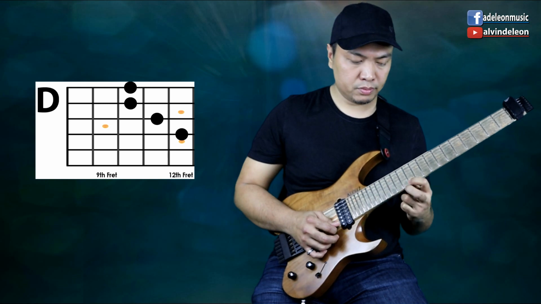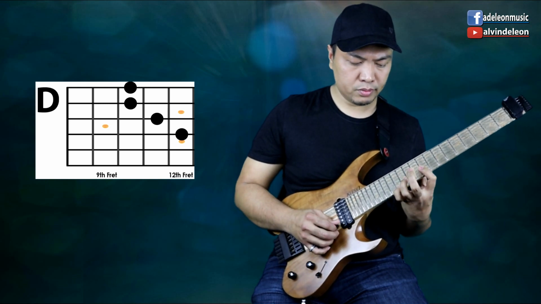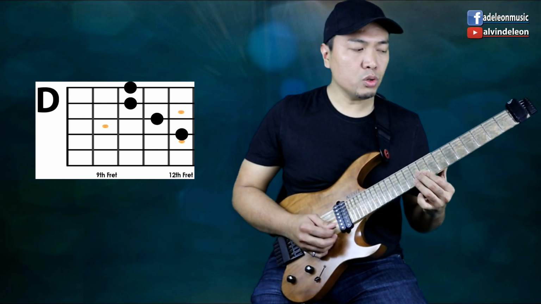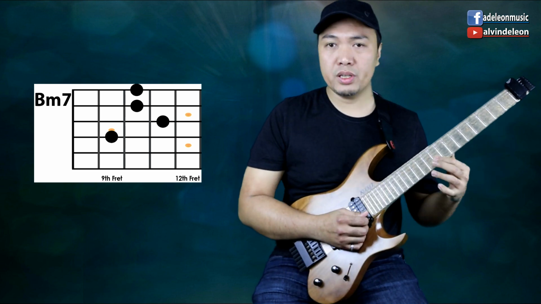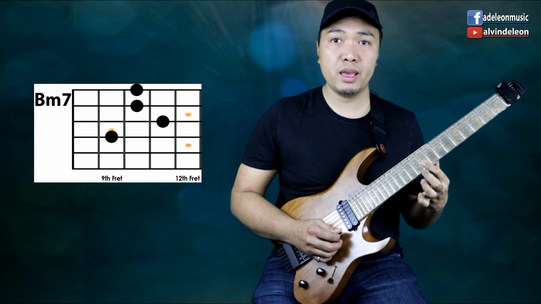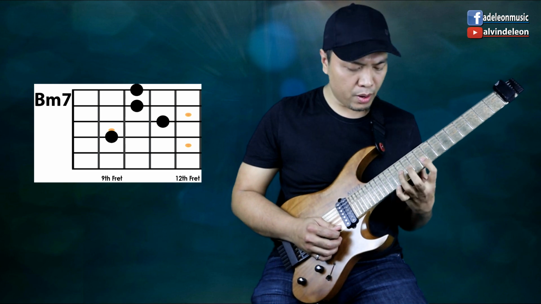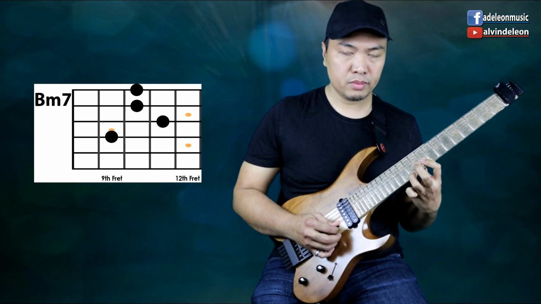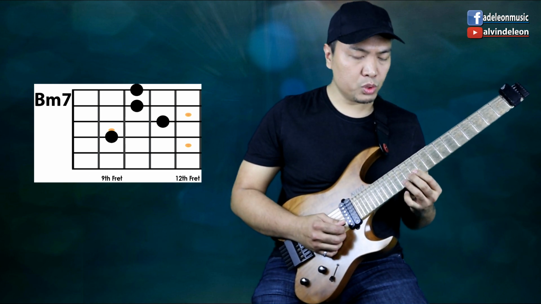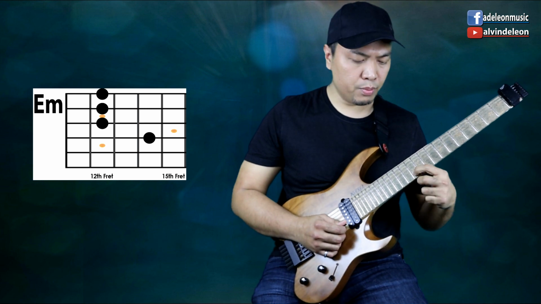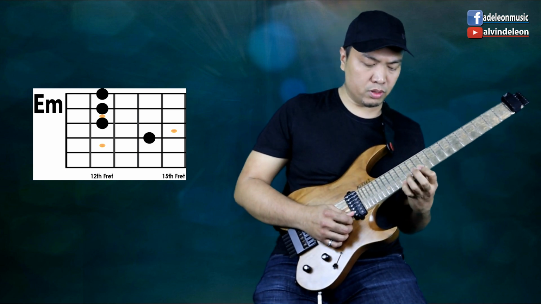Melody goes, yeah, just going down, and then goes to B minor, and just staying there, D and A, which makes it like a B minor 7 tonality. And then moves to E minor. We have the B and the E on the 12th fret.